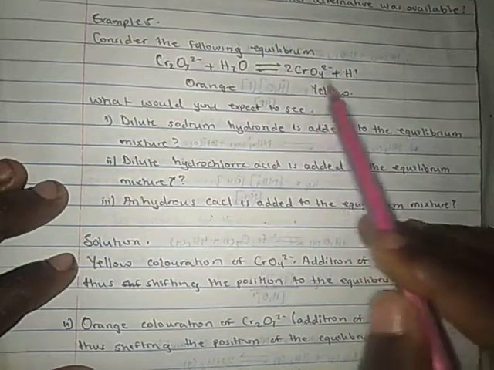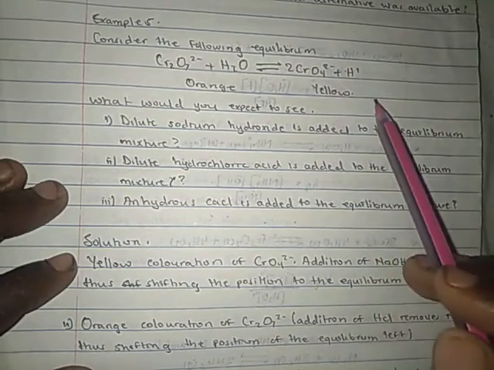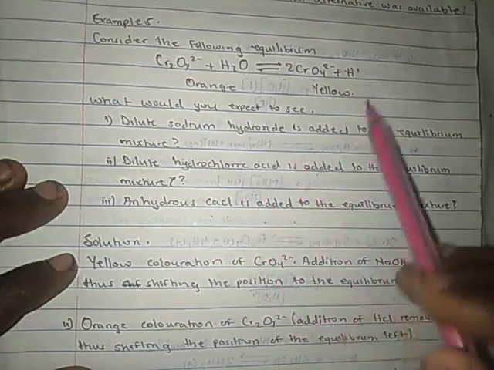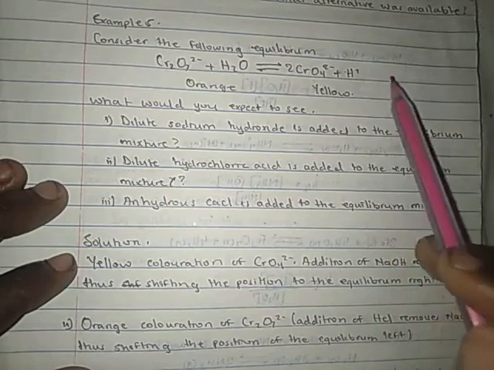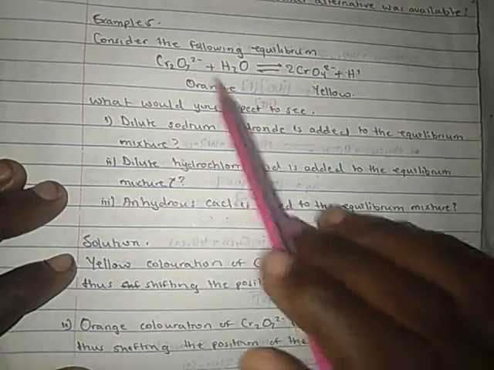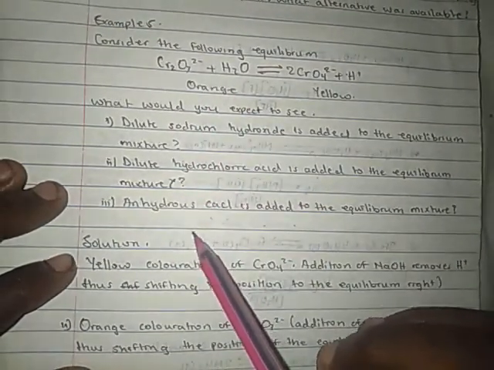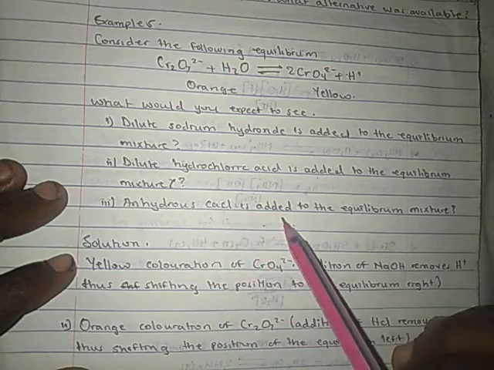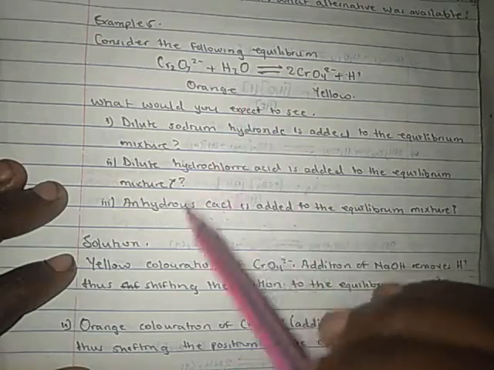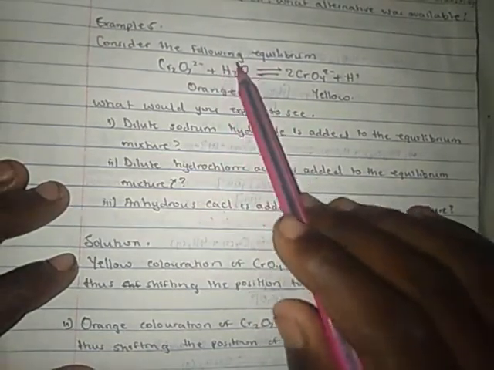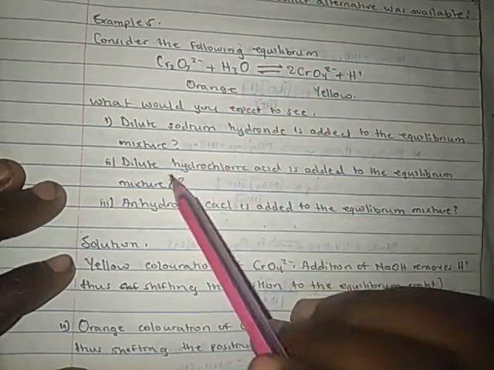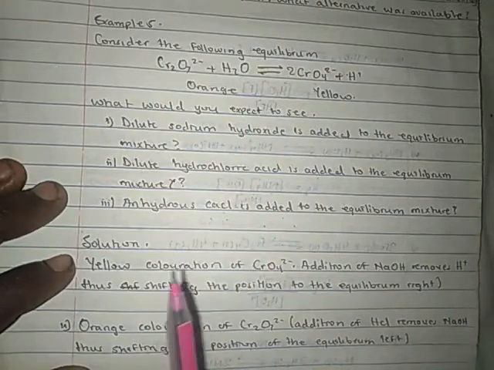Then you will see a deep yellow color, or the yellowing of the solution. If you add dilute hydrochloric acid to the solution, it will increase the concentration of hydrogen ions. Increasing the concentration of hydrogen ions will favor the backward reaction, and then the deep orange color will be seen. Addition of anhydrous calcium chloride: anhydrous means it is dry or has no water. So anhydrous calcium chloride will absorb water, and absorption of water will decrease the concentration of reactant. Decreasing the concentration of reactant will favor the backward reaction, and deep orange color will be seen.